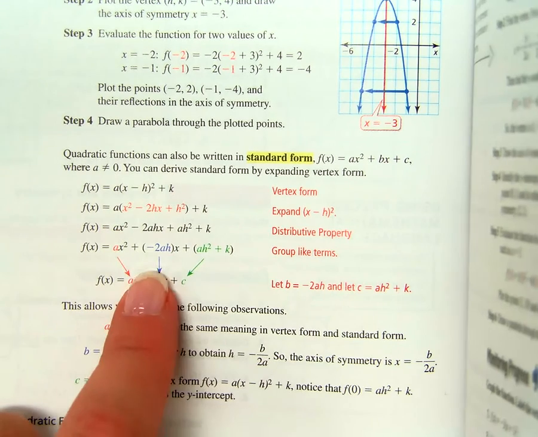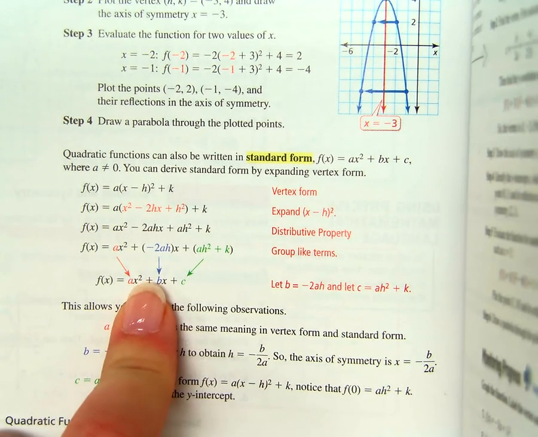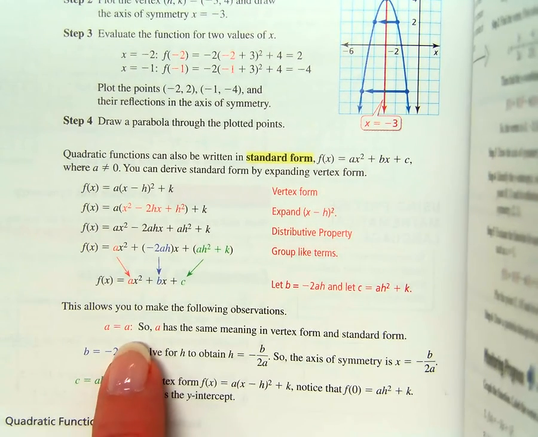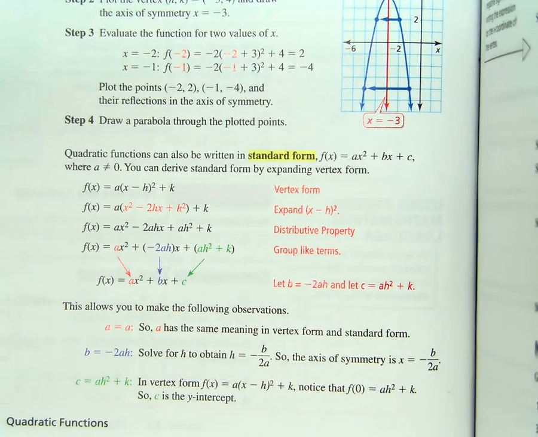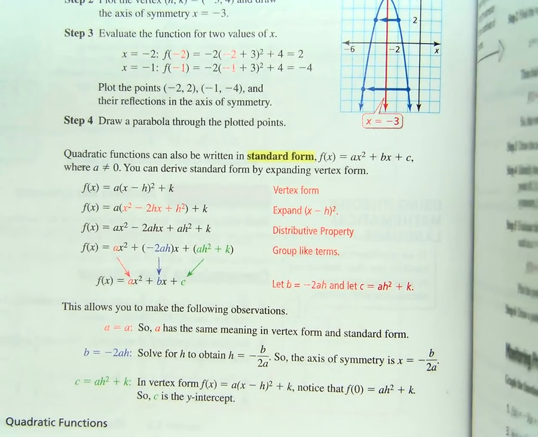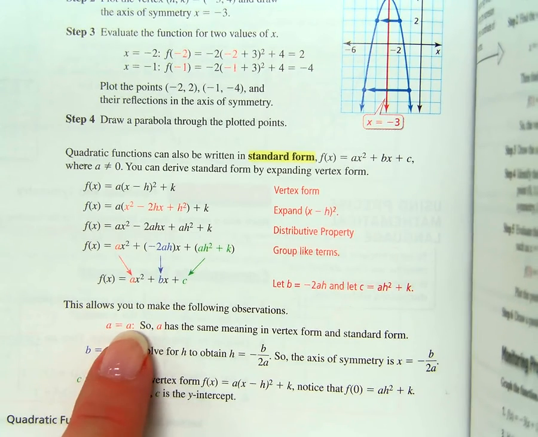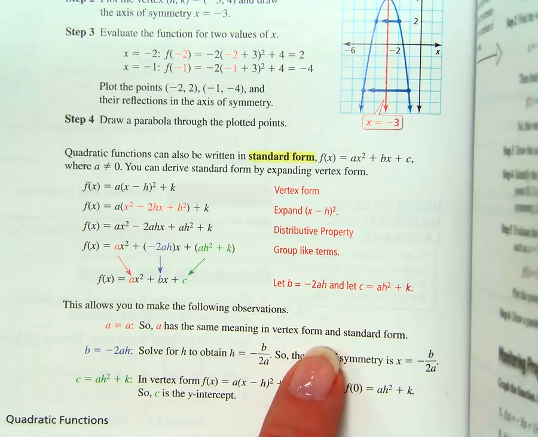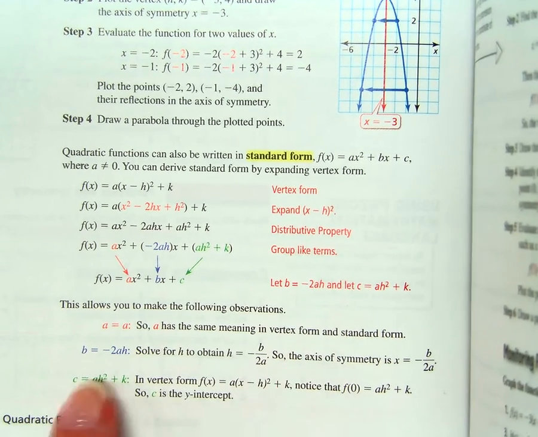Am I going to make you do this on a test? No, but could you do it if I ask you to? Hopefully, okay? So a has the same meaning in the vertex form and standard form. Remember how a second ago I said, are these exactly the same letters? They mean exactly the same? You never ever want to assume that, okay? But now they're telling you right here in black and red and white that they have the same meaning. So is that good? Yeah, we don't have to memorize a whole bunch of new things, right?